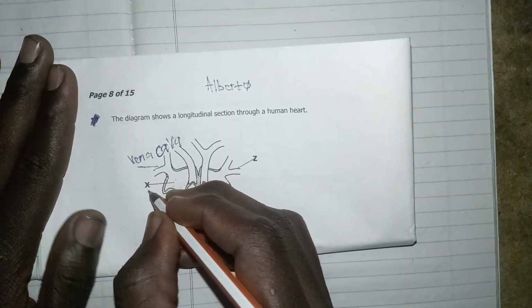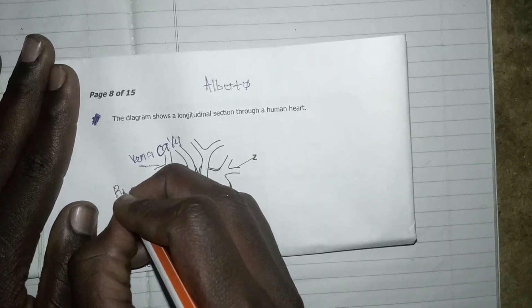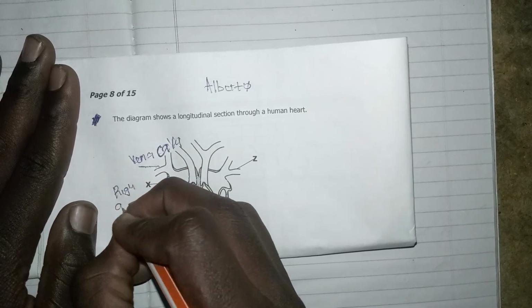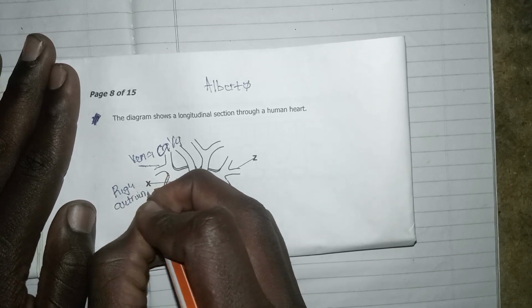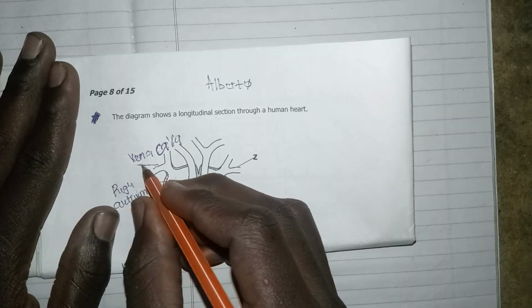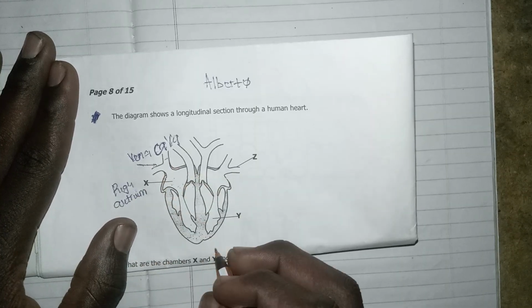The part marked X is the right atrium, and the function of the right atrium is to receive deoxygenated blood from all parts of the body through the vena cava.